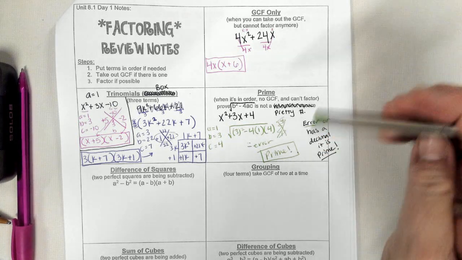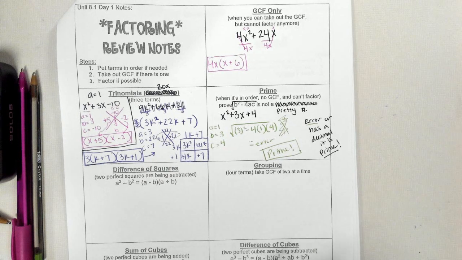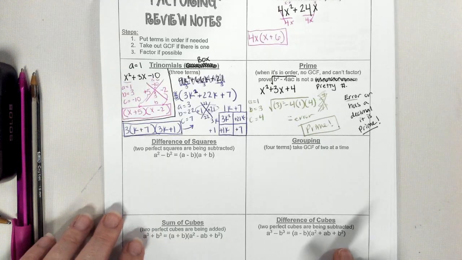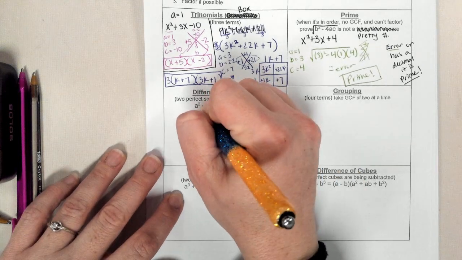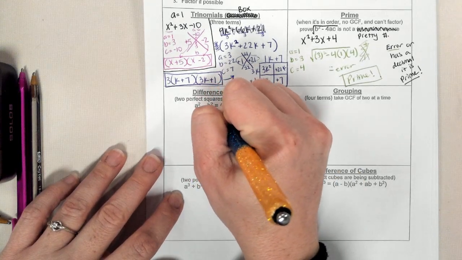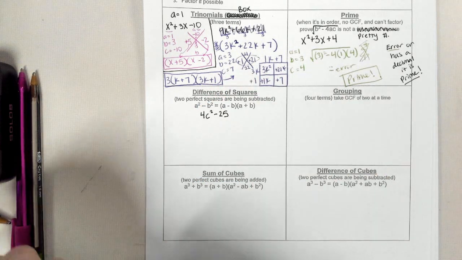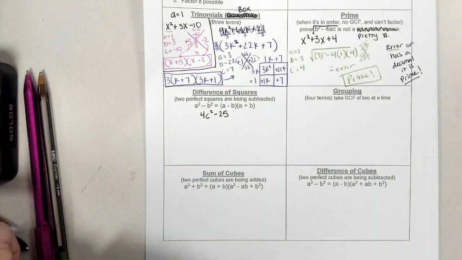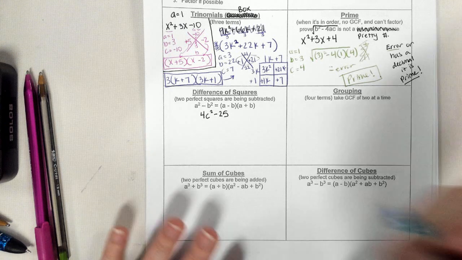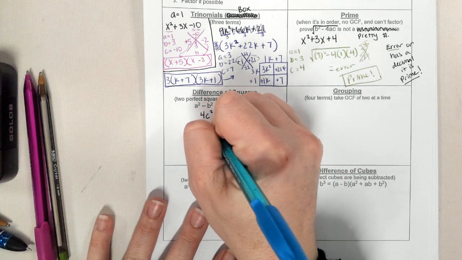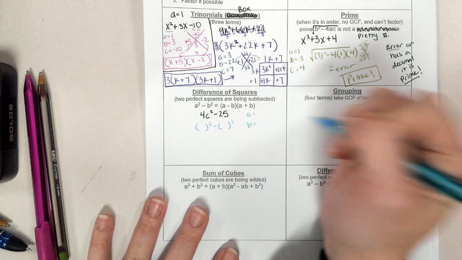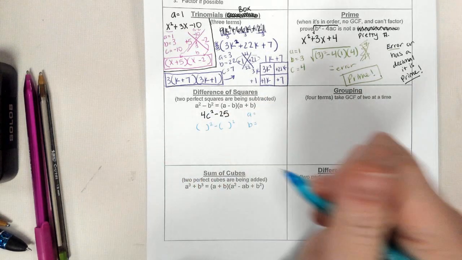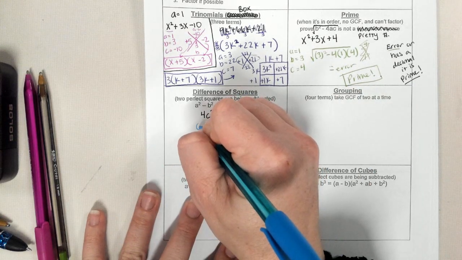Okay, let's look at difference of squares. We like difference of squares. They are usually pretty simple. With difference of squares, remember we always want to write it as what squared minus what squared, so we can find our A and our B. So what squared gives me 4? 2.